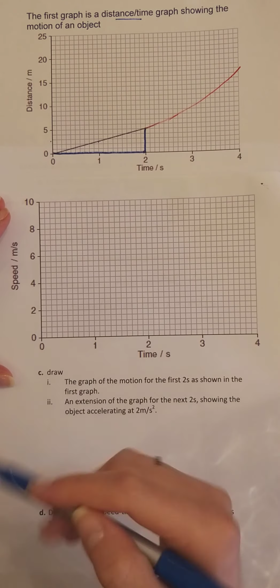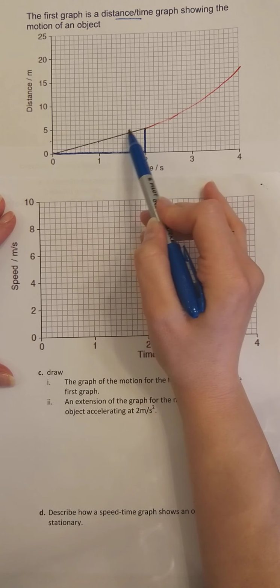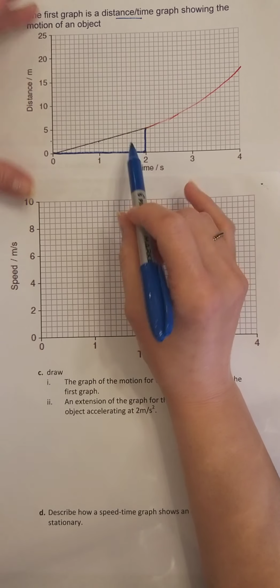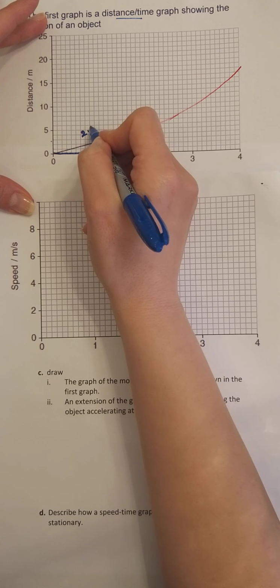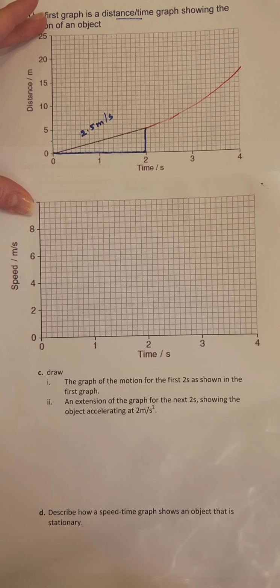Okay, let's now notice that the motion for the 2 seconds in the first graph is a steady speed, and we already calculated this speed as 2.5 meters per second. So this means that this object starts moving at a steady speed of 2.5 meters per second for 2 seconds.